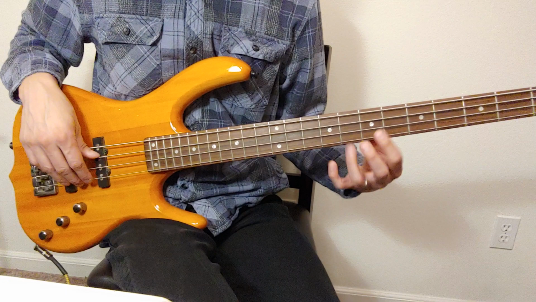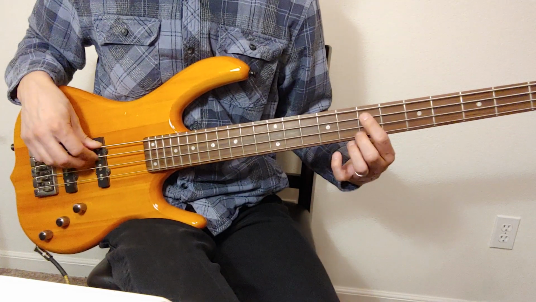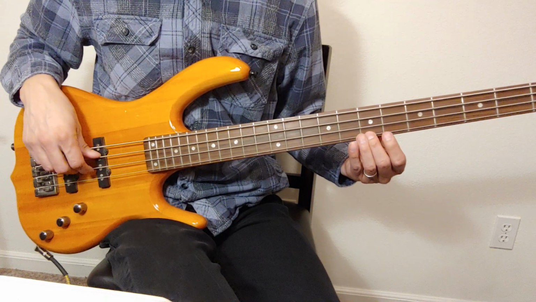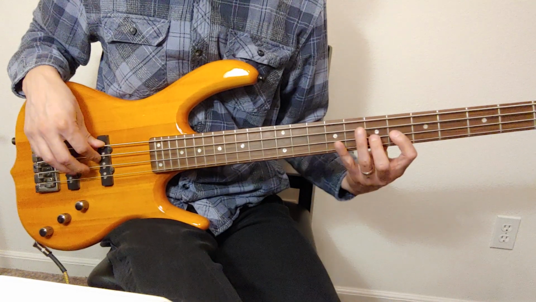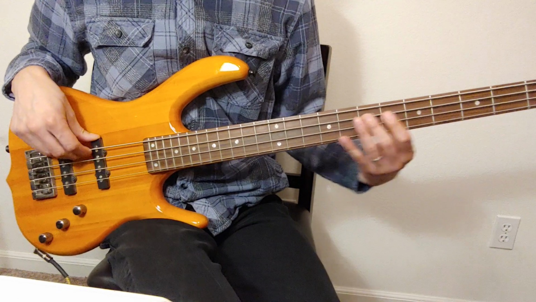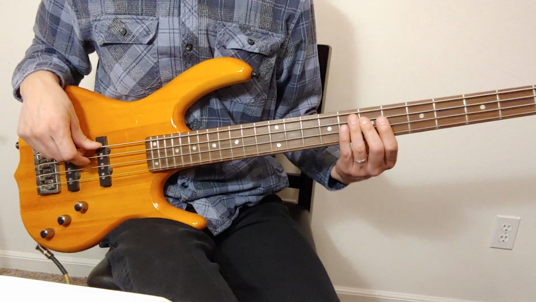The dominant 7th is a flat 7th. So the fifth mode, or the Mixolydian, so the 1 and the 4 are major 7th. The fifth is a dominant 7.